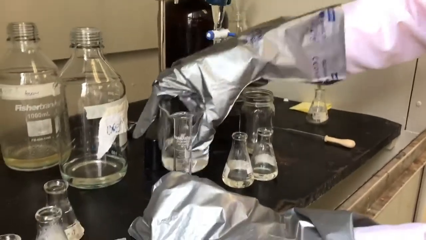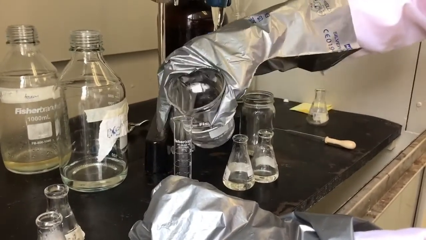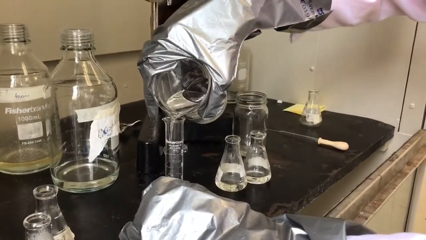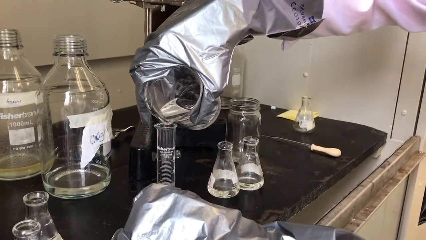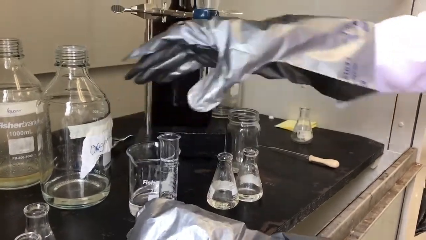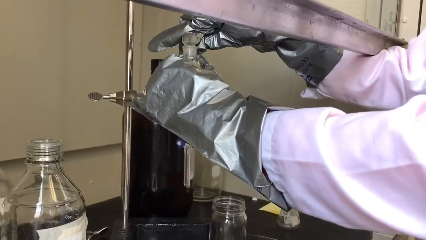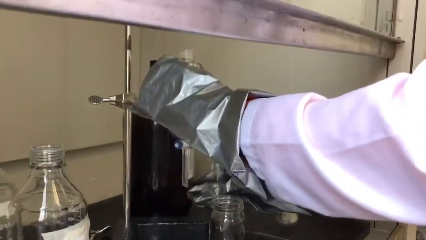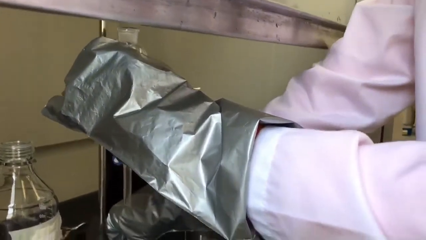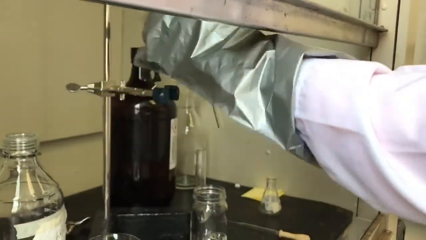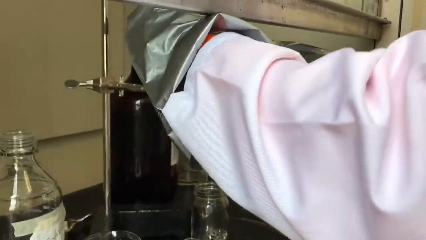Be sure to wear silver shield gloves as dichloromethane is quite hazardous. Once we've brought DCM to the party, it's time to invert the separatory funnel.